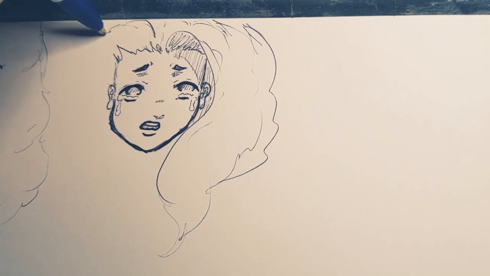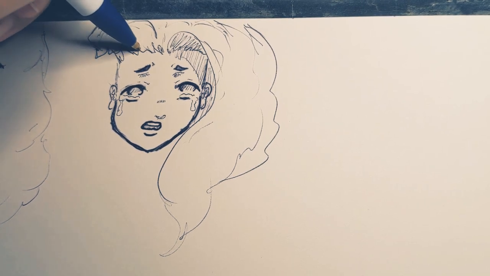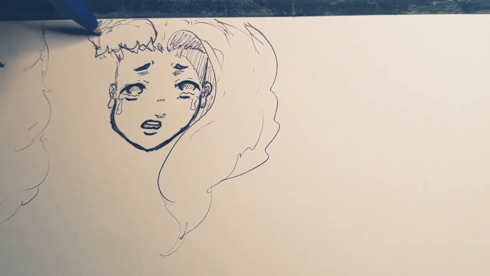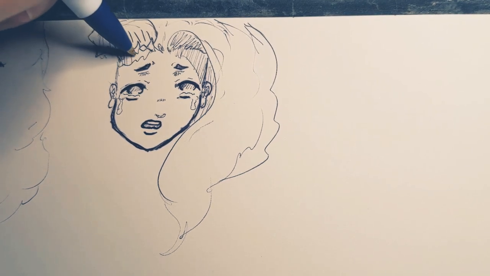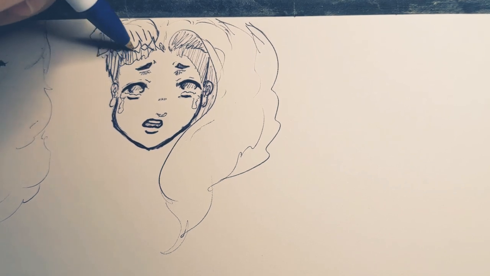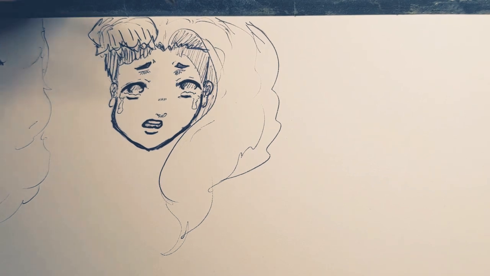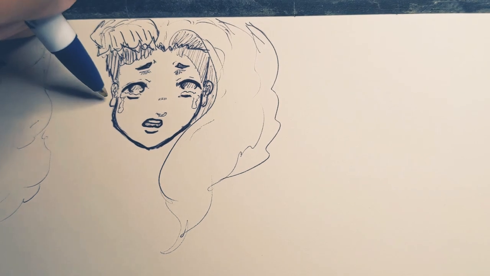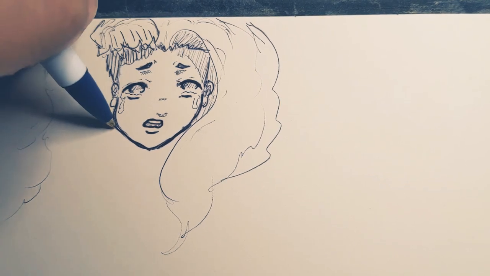And maybe this side, we'll just keep things kind of short. Maybe still loops over just a little hair like that. There we go. Look at all that emotion coming through the page.